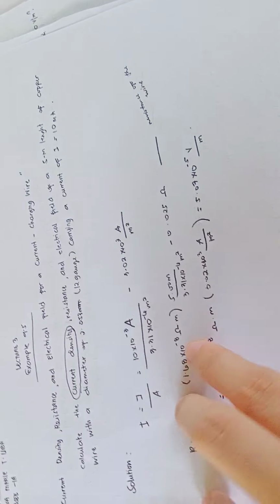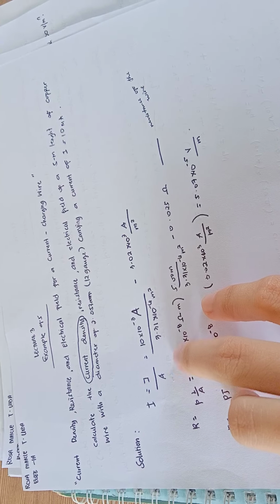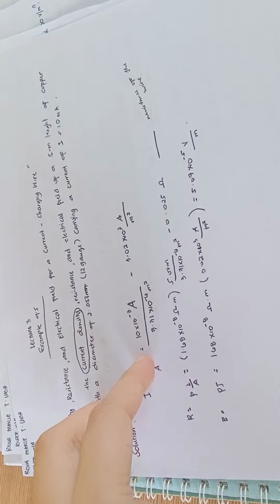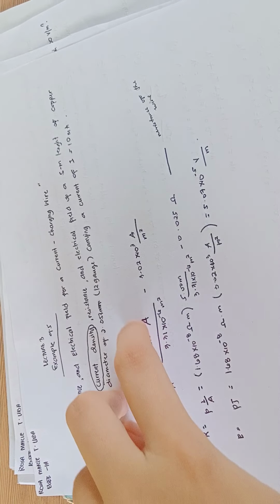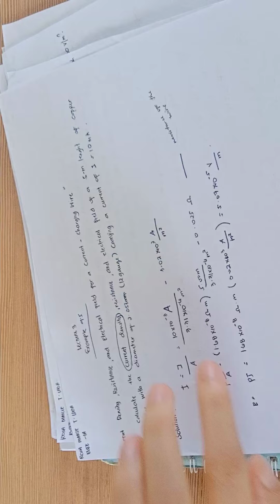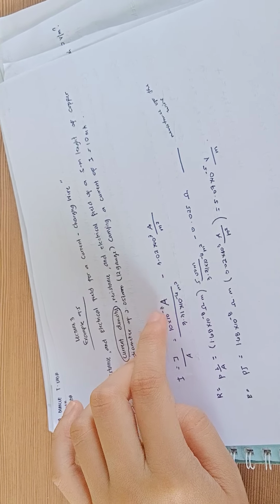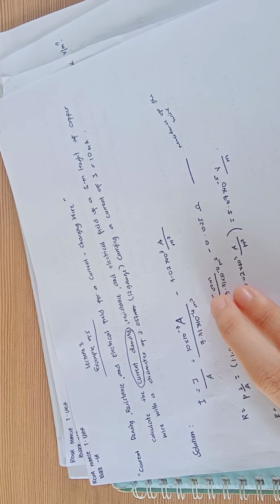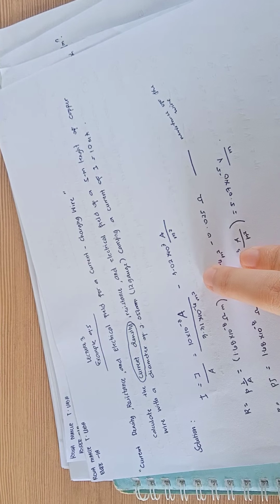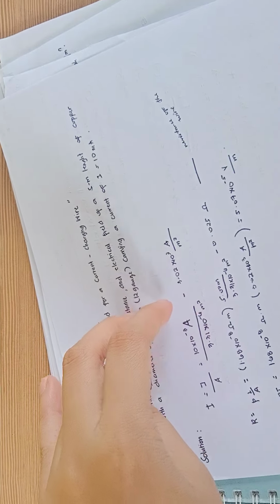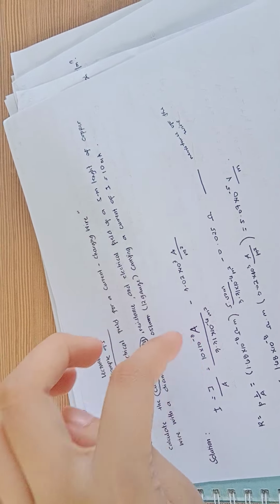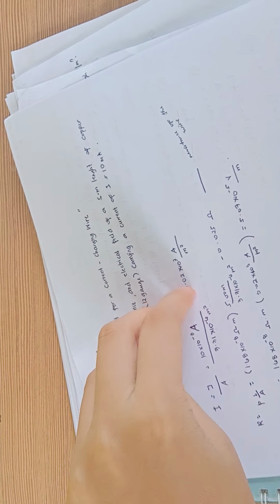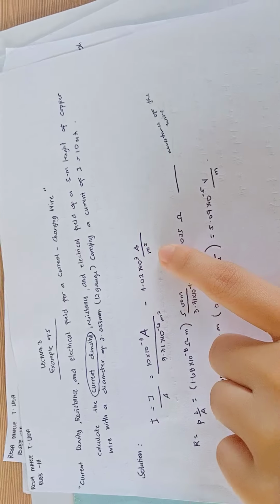Solving with these equations, J equals I over A, which equals 10 times 10 to the power of negative 3 A over 3.31 times 10 to the power of negative 6 m². Which equals 3.02 times 10 to the power of 3 A over m².